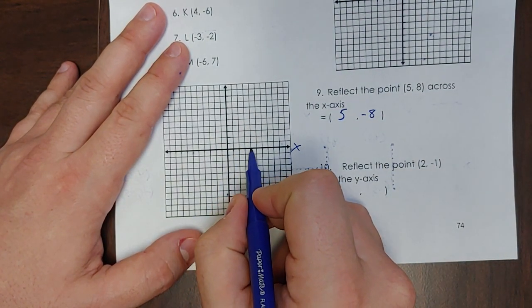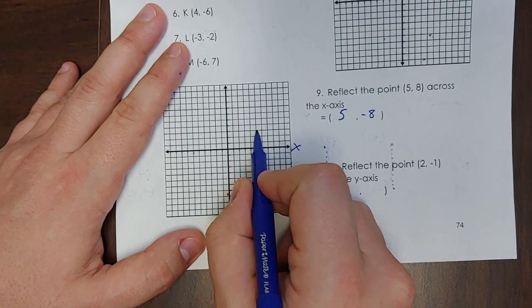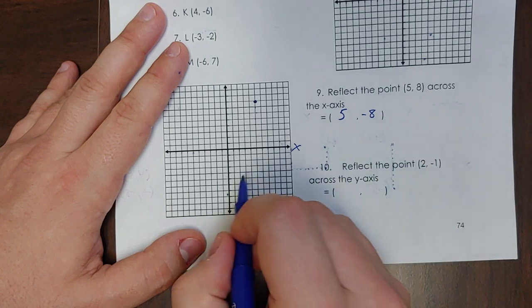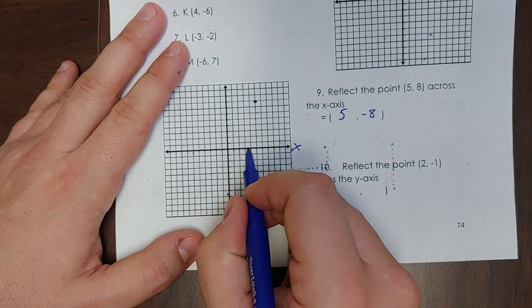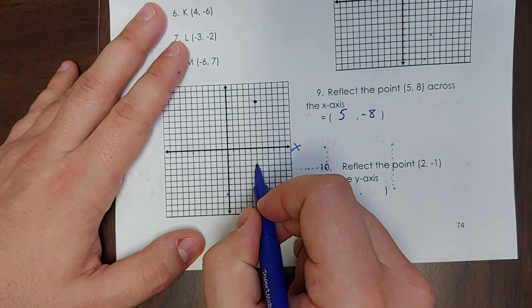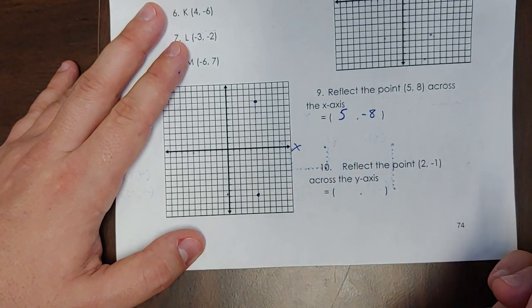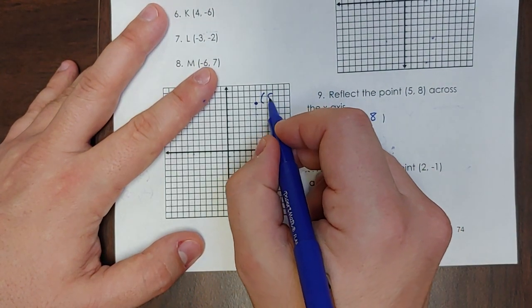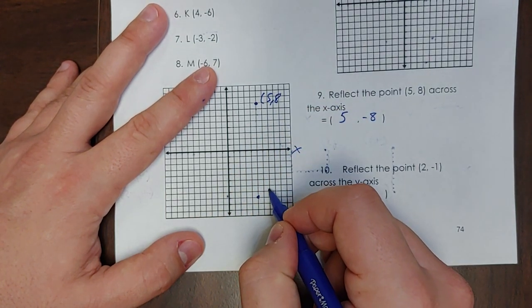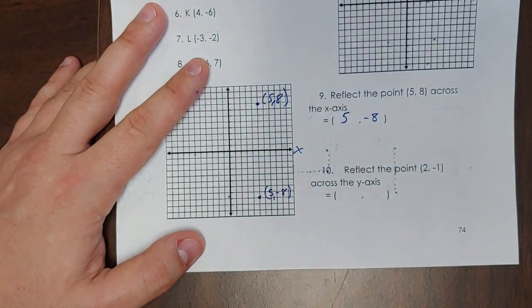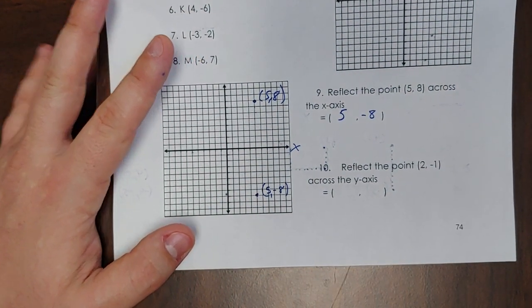So we'll go ahead and plot those. 1, 2, 3, 4, 5. 1, 2, 3, 4, 5, 6, 7, 8. And then 5, -8. 1, 2, 3, 4, 5. 1, 2, 3, 4, 5, 6, 7, 8. Okay? So this is 5, 8. This is 5, -8. That's correct. Okay?